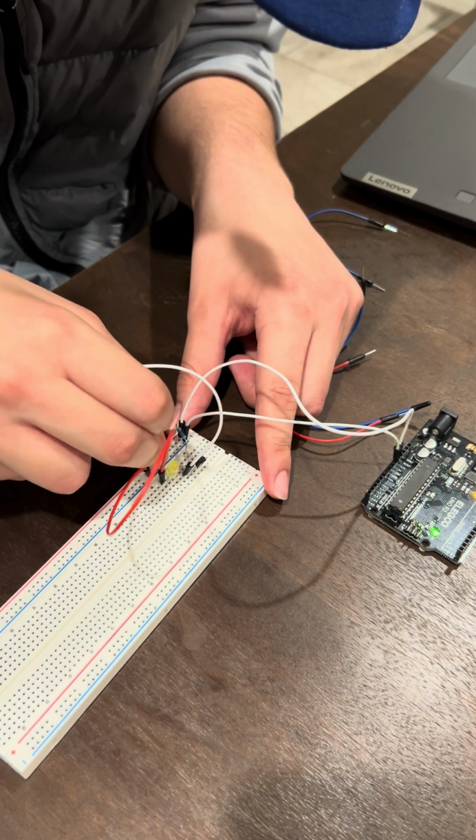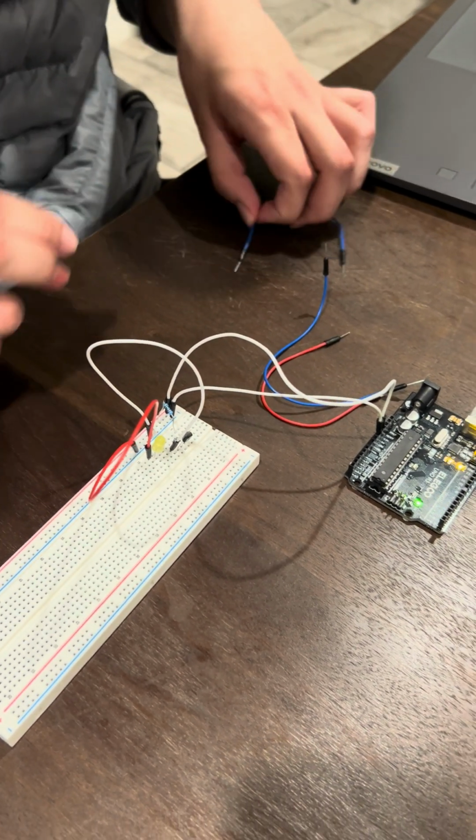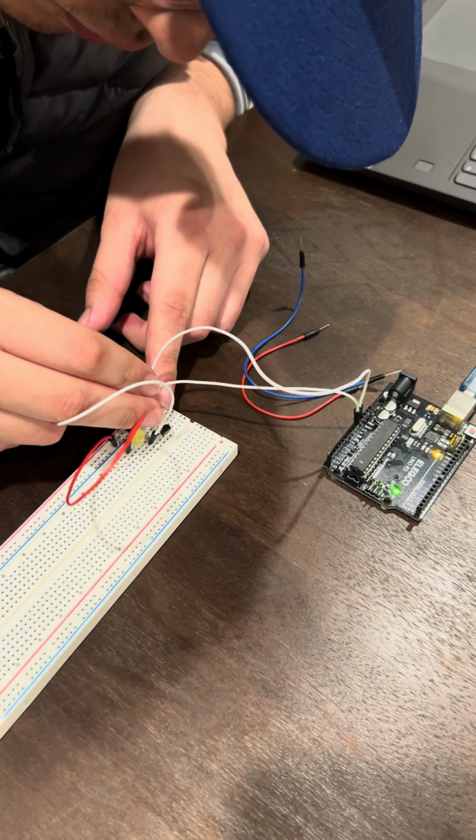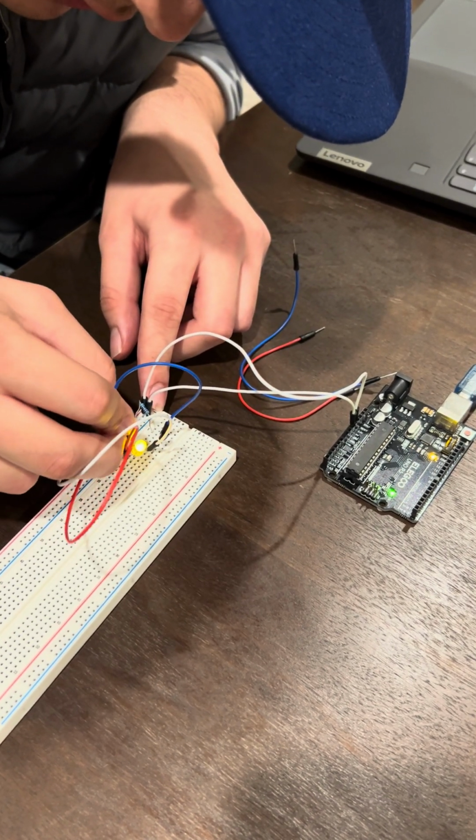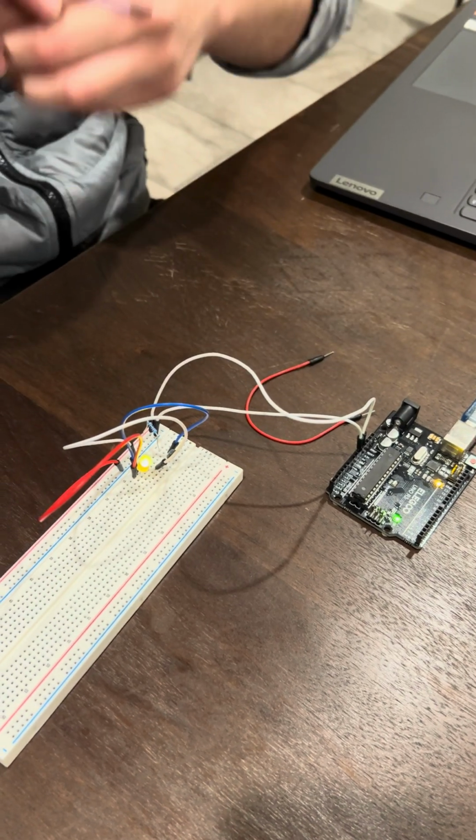You're going to see a little difference in the NOT logic skeleton circuit right now. And here's our NOT logic skeleton circuit.